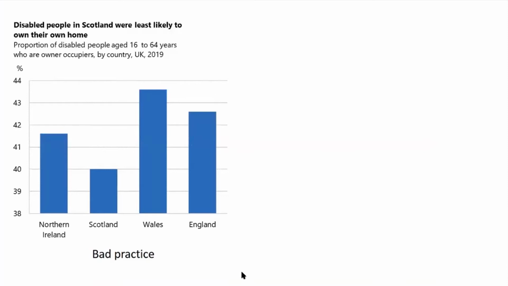This is another example. If you are creating a bar chart, you have to be really careful that you shouldn't cut off your y-axis, because in a bar chart, it's the height of the bars which you've encoded your quantities to. And if you cut off the bottom of your vertical axis, then you're distorting the height of the bars.